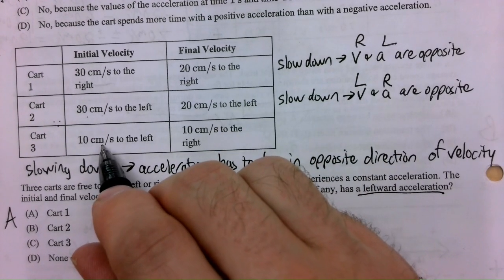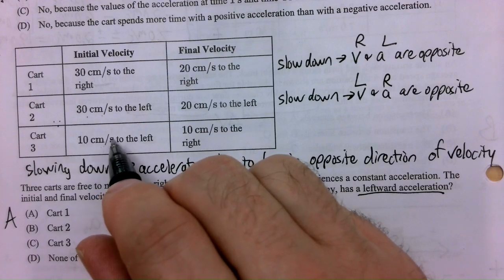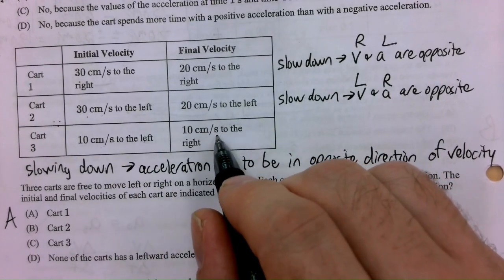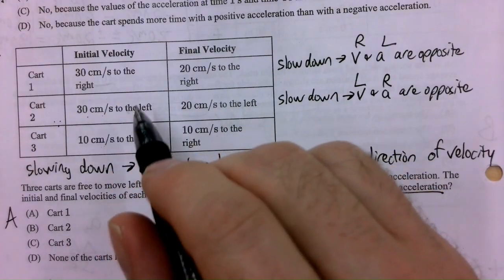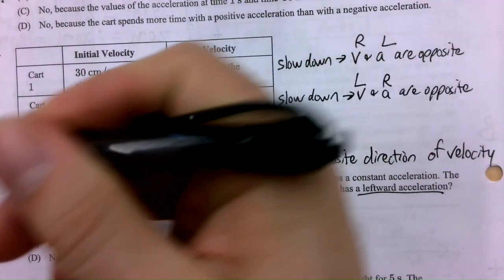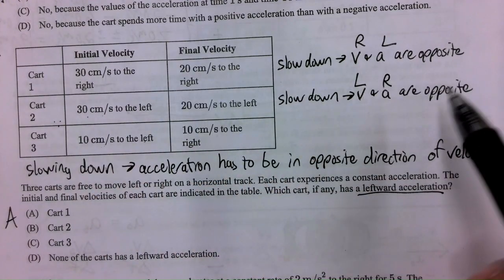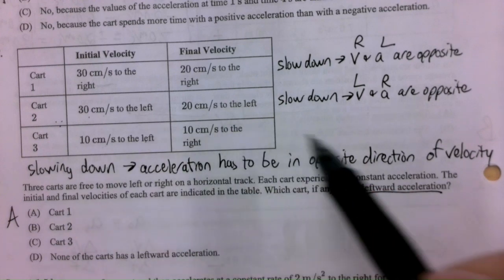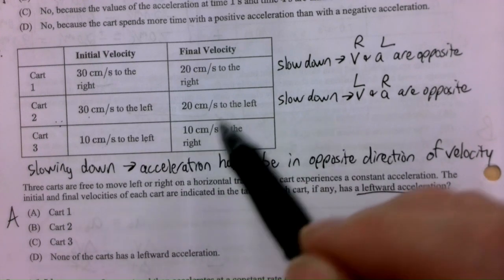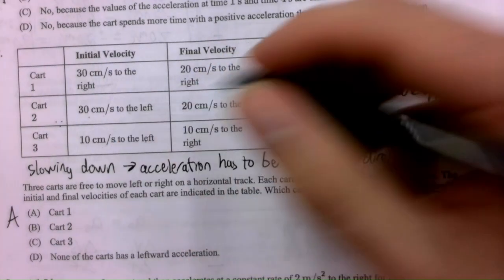Cart 3, we start at 10 centimeters per second to the left, and then we end up going 10 centimeters per second to the right. This is not as straightforward because in order to go from going left and then going back to the right, we have to slow down and then speed up again. But the change in velocity here will give us an indication of the direction of the acceleration.